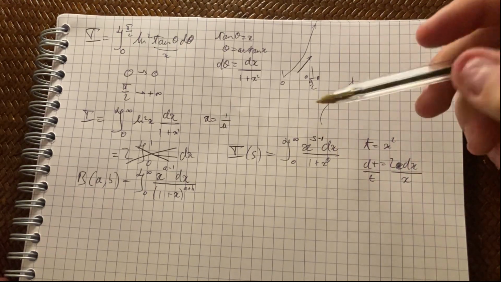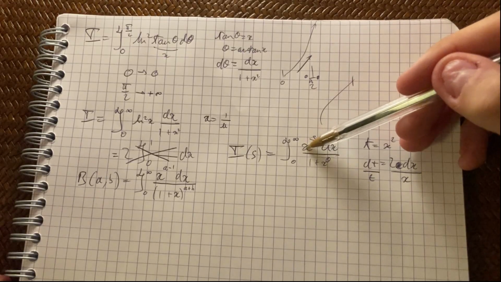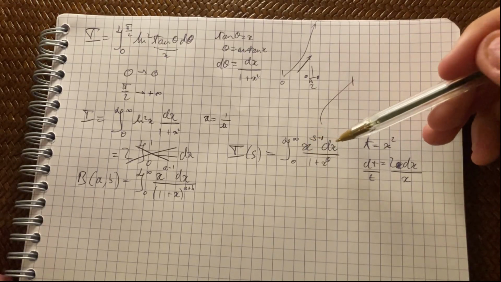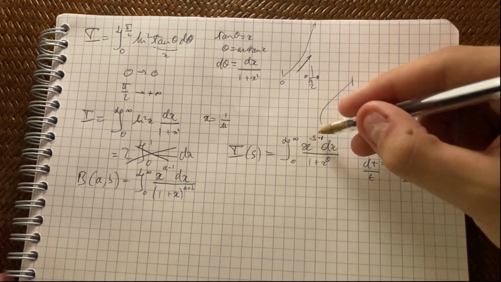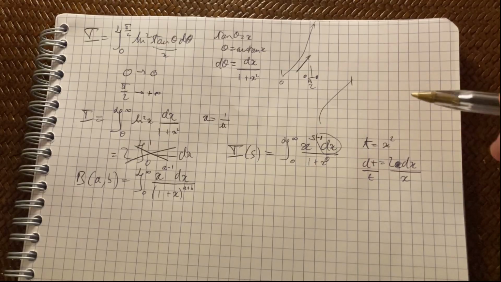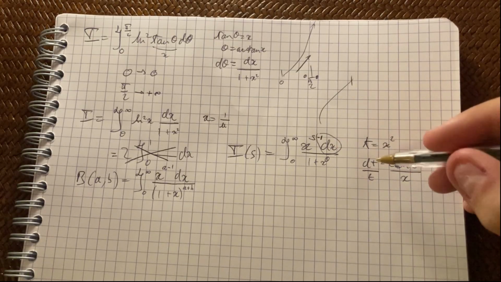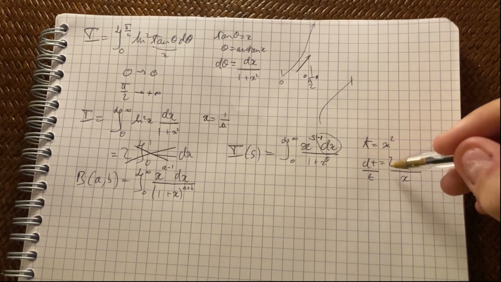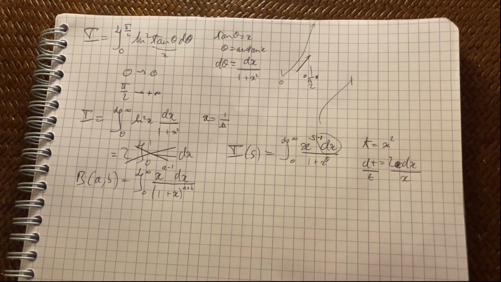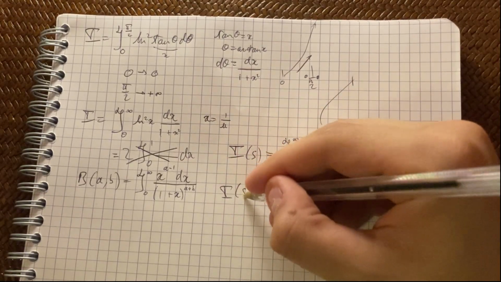And here you see that we have x to the s minus 1 power, which can be seen as x to the s power times dx by x. So in fact, this here is dt by t, the whole thing divided by 2. So now we have an easier function, I of s.